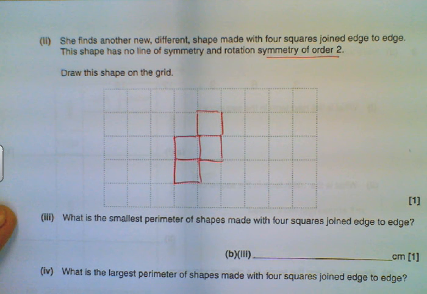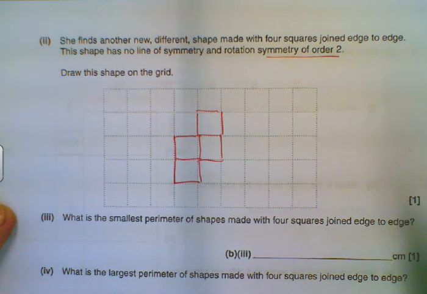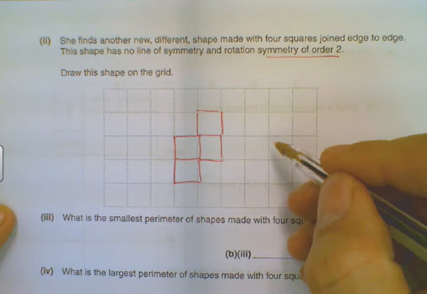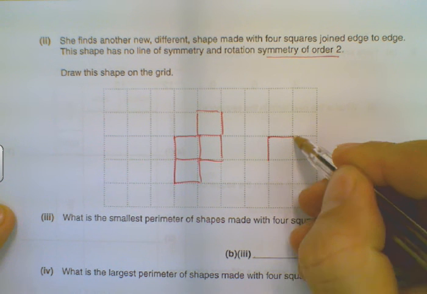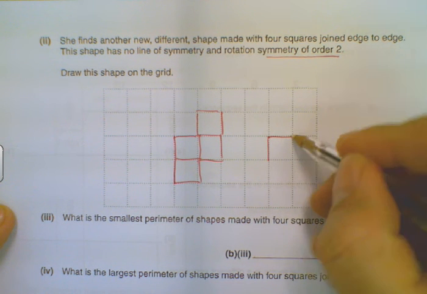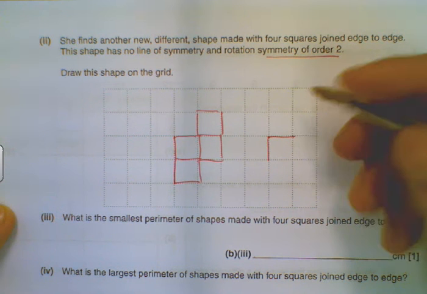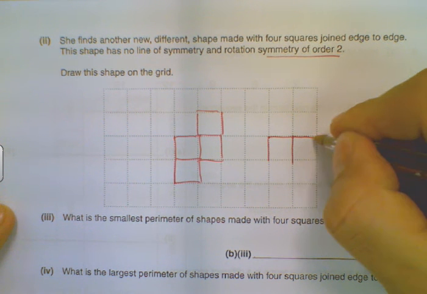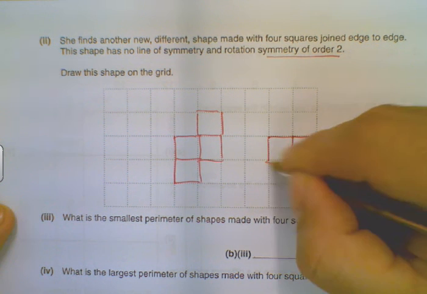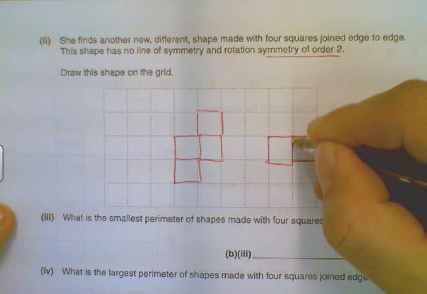Part 3. What is the smallest perimeter of shapes made with 4 squares joined edge to edge? Well, whenever I put squares together, I need to minimize the number of edges that are not touching other edges, because when they touch, obviously this edge here, they no longer count as the perimeter of the shape.